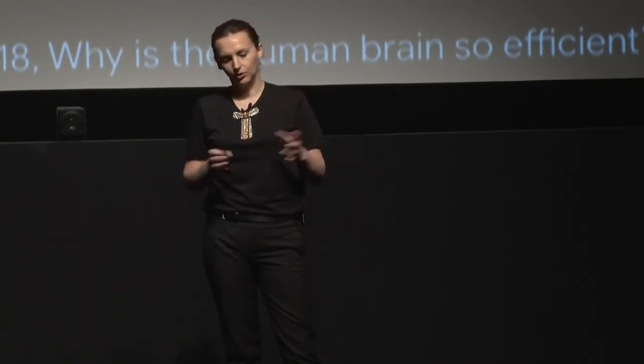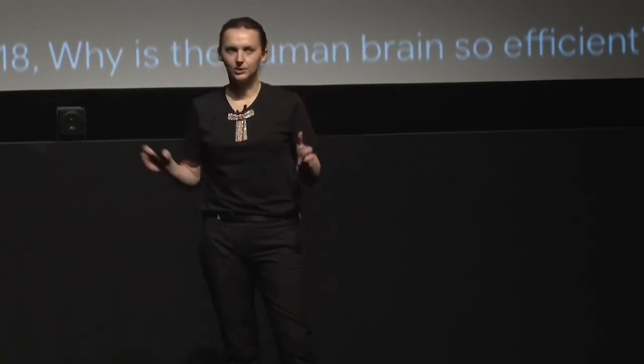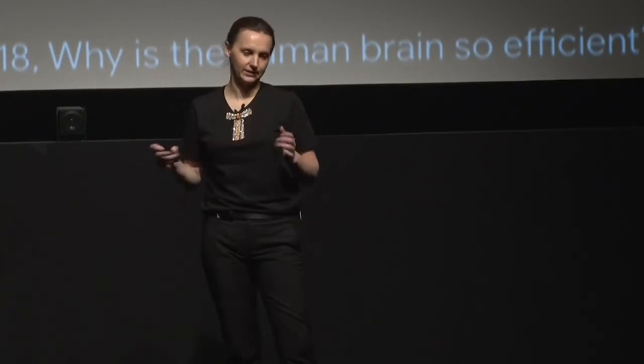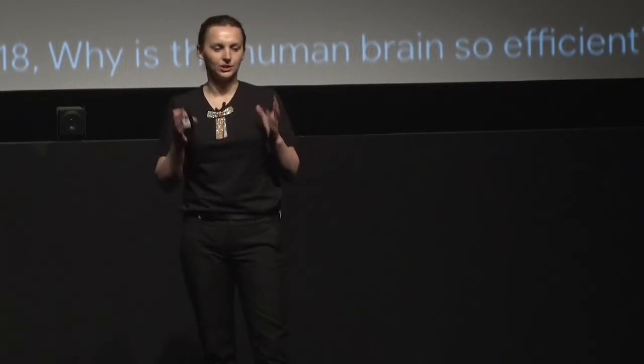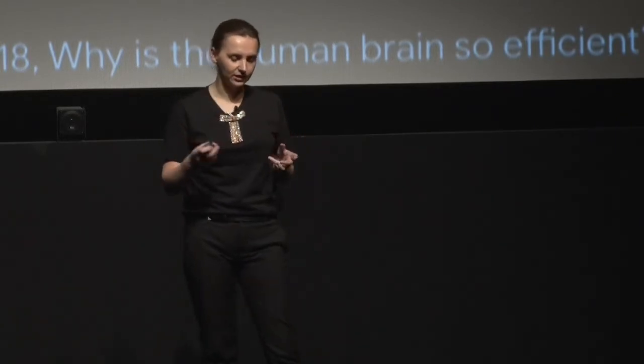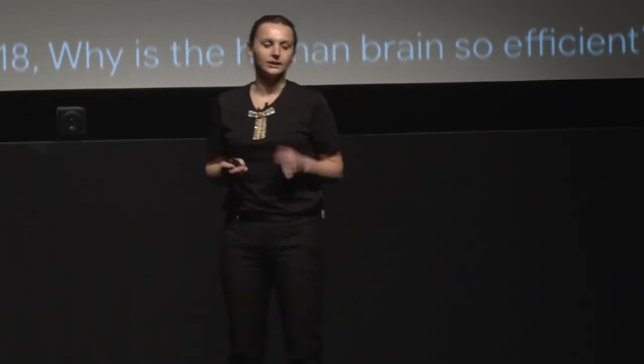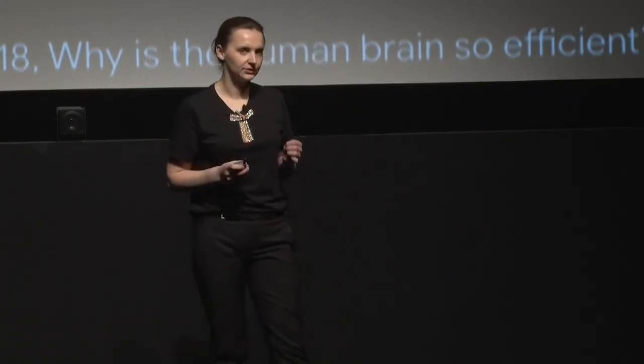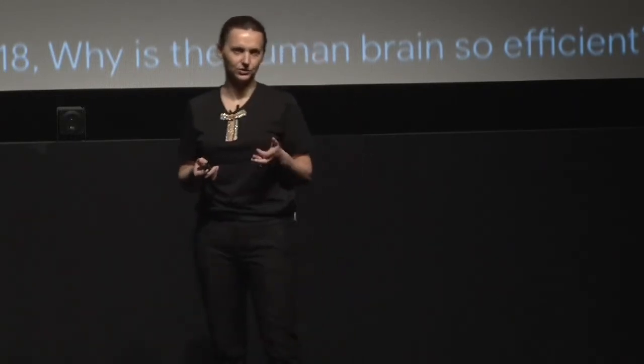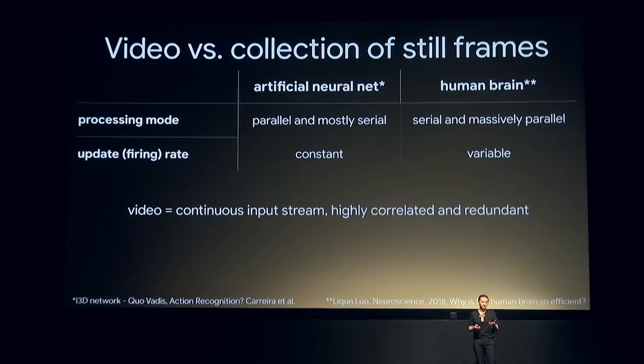Then all the layers in the network, they all work at the same pace. And this is kind of opposite to what the brain does. So there is high evidence that the brain actually exhibits a massively parallel processing mode, and also that the neurons fire at different rates. And all this because the brain rightfully considers the visual stream as a continuous stream that exhibits high correlations and redundancy across time.